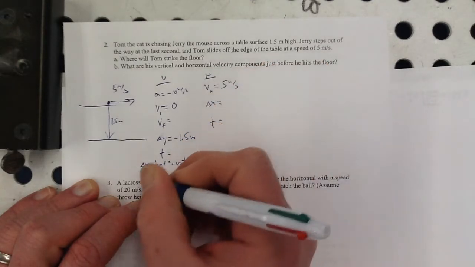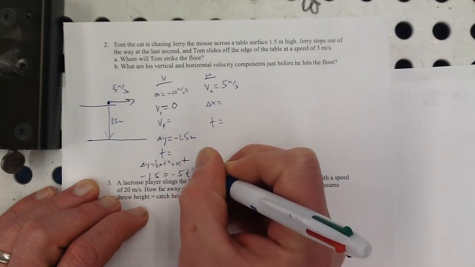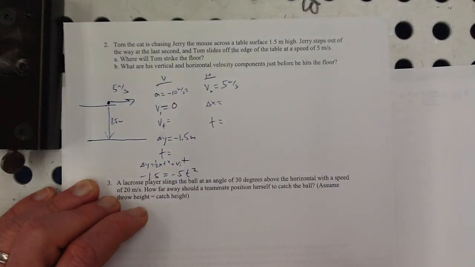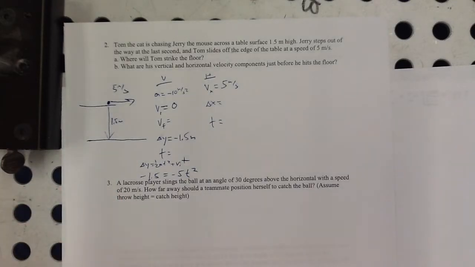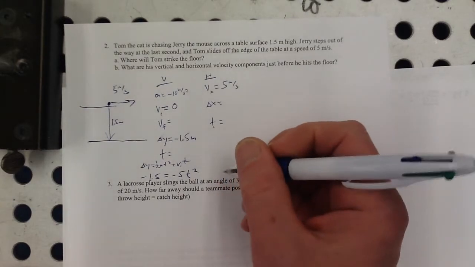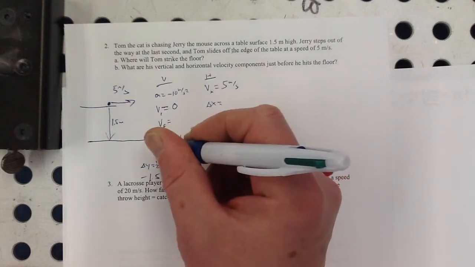And that is enough information right there for me to do this. The VI is 0, so don't need that. So you could graph that if you want, if you like that method the best. This one's pretty easy to do, a little bit of algebra, and get the time that way. So the time is about 0.55 seconds.